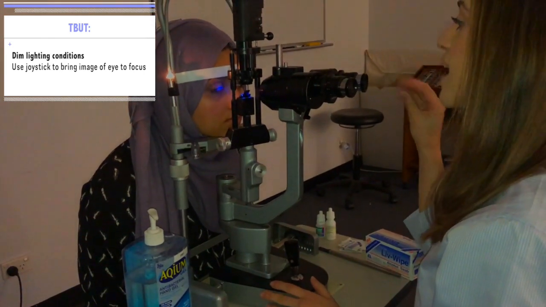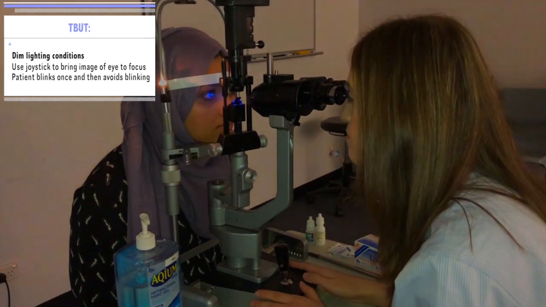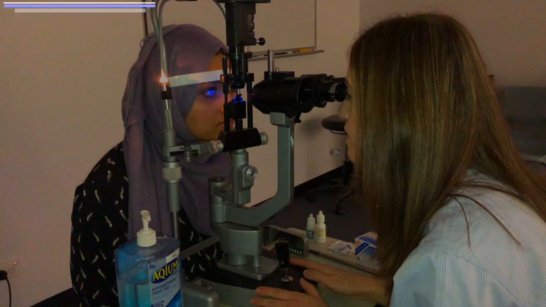The patient is asked to blink once and instructed to keep eyes open while the tear film is being observed. The examiner then commences counting in seconds until the first appearance of dark spots occur on the cornea. This is recorded as the tear breakup time.